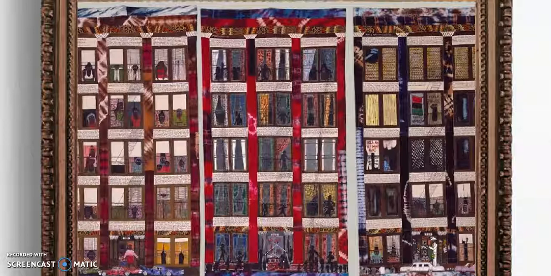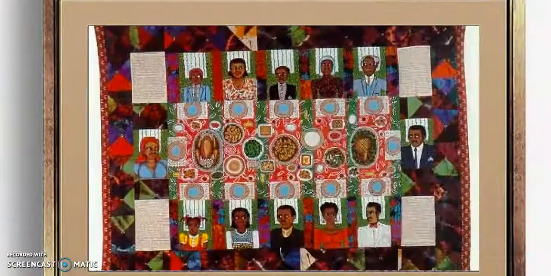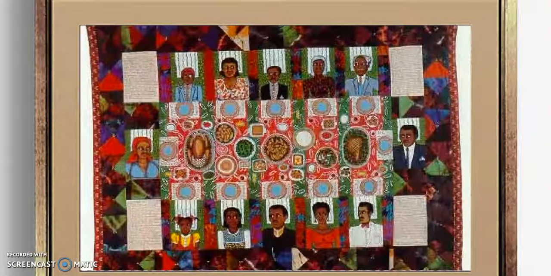This is another quilt design created by Faith Ringgold. You can see that the buildings are made of different pieces of fabric that were sewn together. Faith Ringgold then went back in and painted people going into the buildings and peeking out all of the windows. This is another famous quilt by Faith Ringgold. She painted different historical figures of famous African Americans on top of her quilt. She also painted a table full of food.